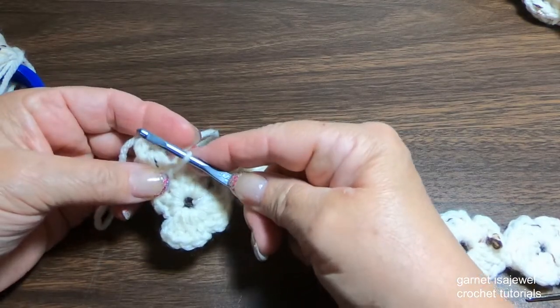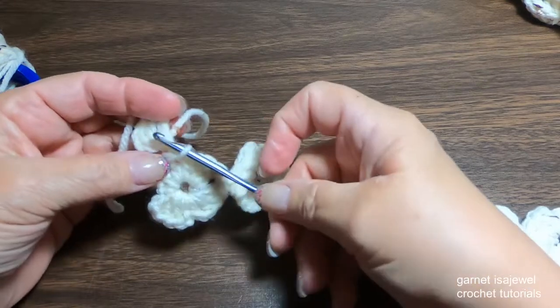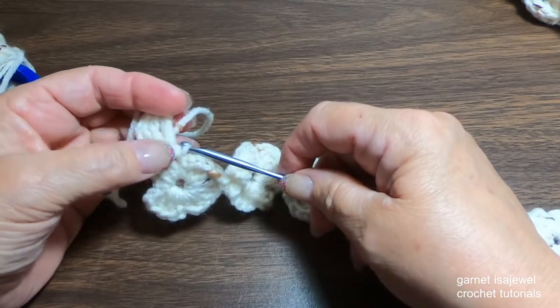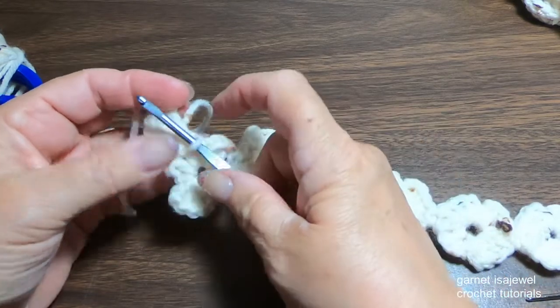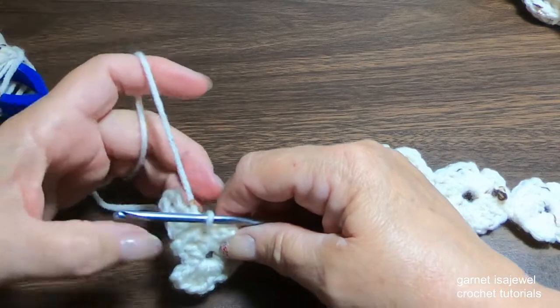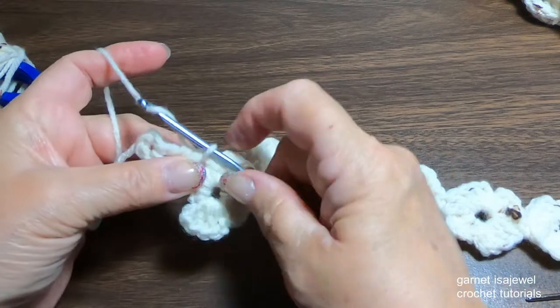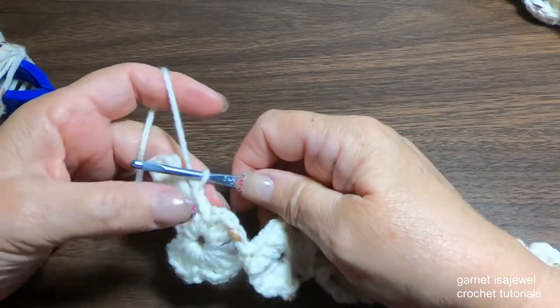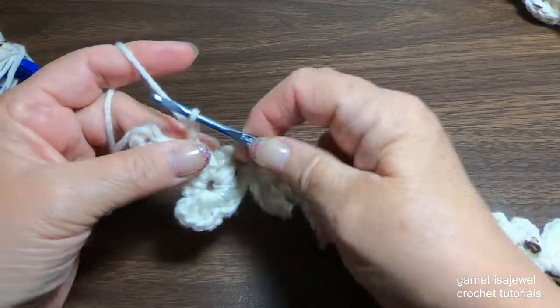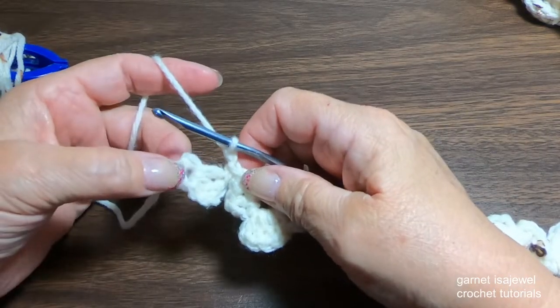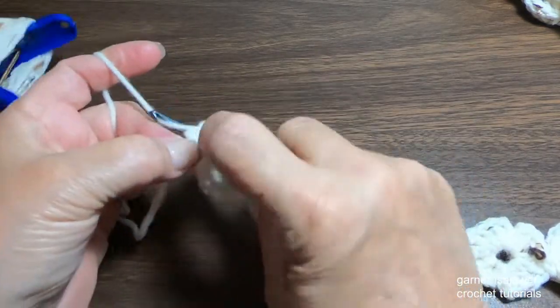We want to enlarge it just a little bit, so that way it'll still lay flat instead of being all bunched up. So that first chain will be a little longer, and it's okay. So we chained 1 and 2, single crochet into our ring.